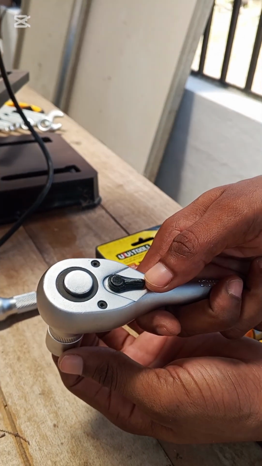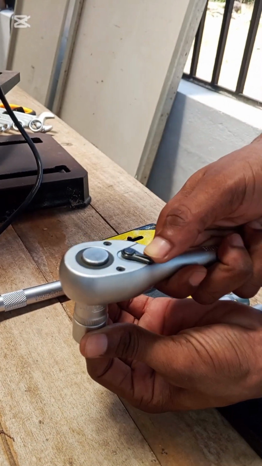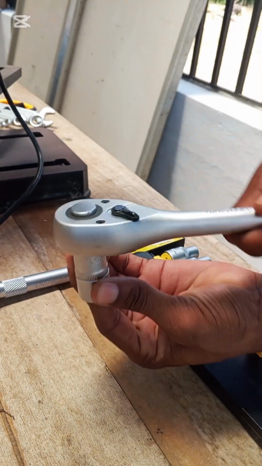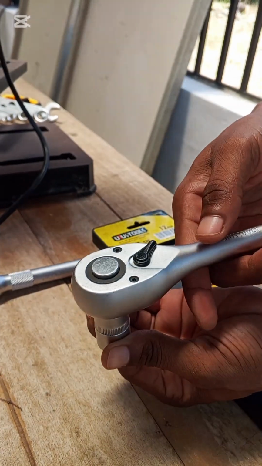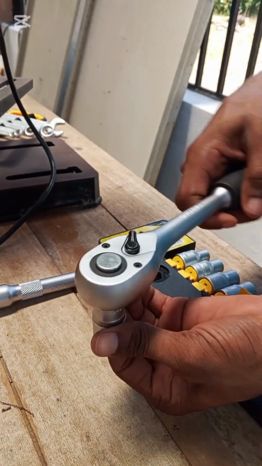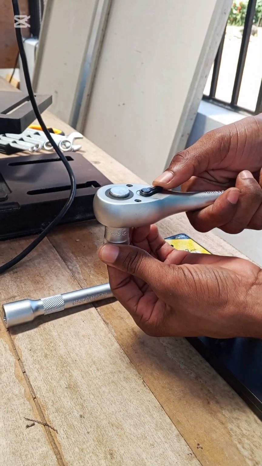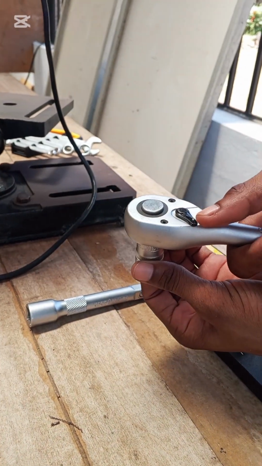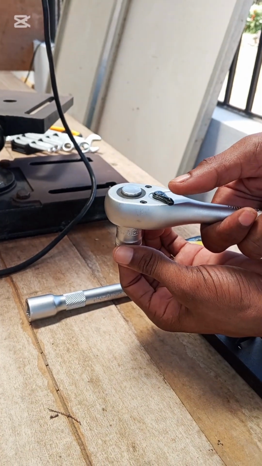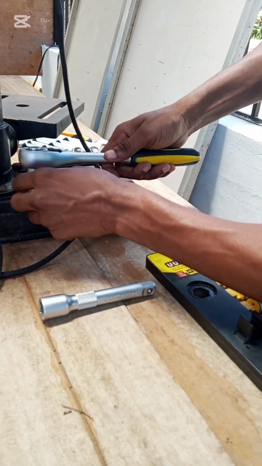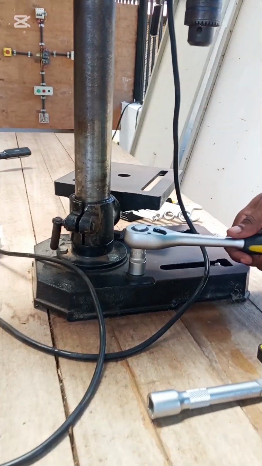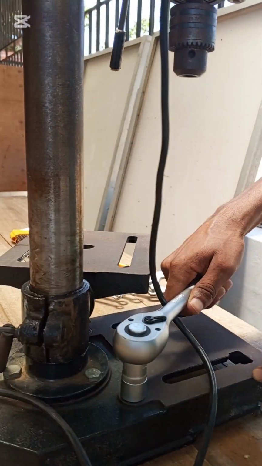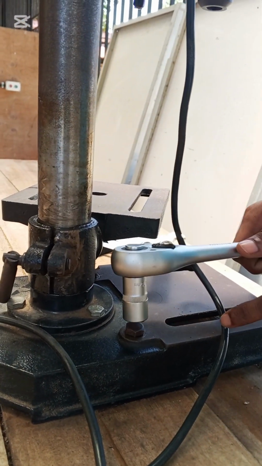this one is on neutral. It can move in any direction, but in this direction, which is on the left hand side, is if you want to loosen a bolt, and on the right hand side, if you want to tighten a bolt. So for example, I want to loosen a bolt, so I'll push this mark into the left hand side, and put it in position, so I can open the bolt that way. So it is being opened.